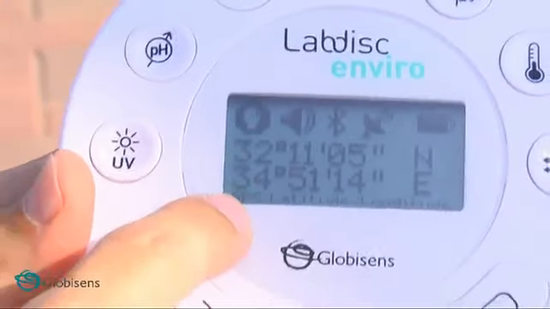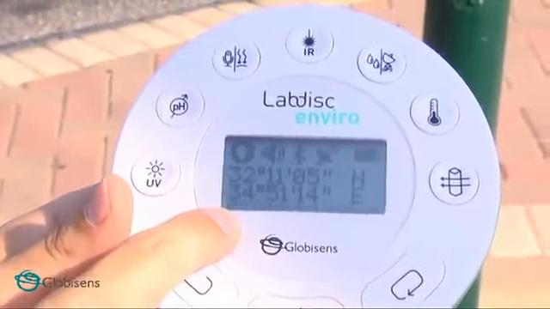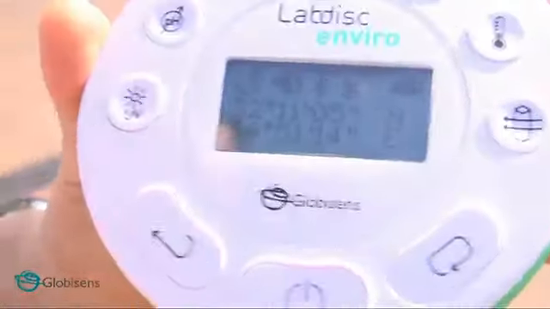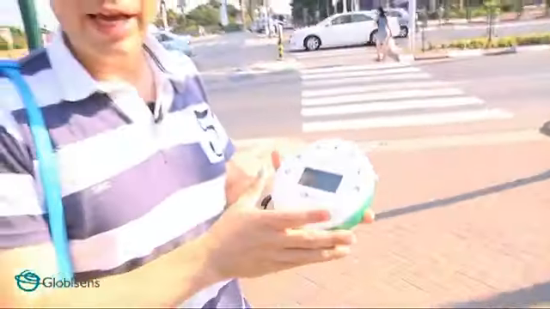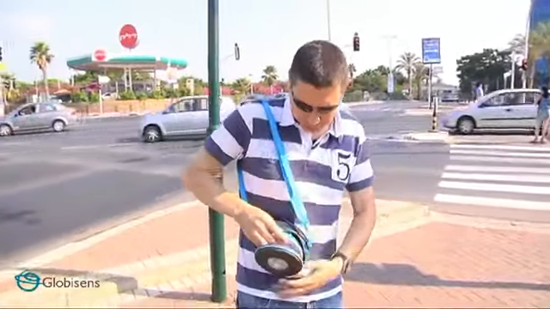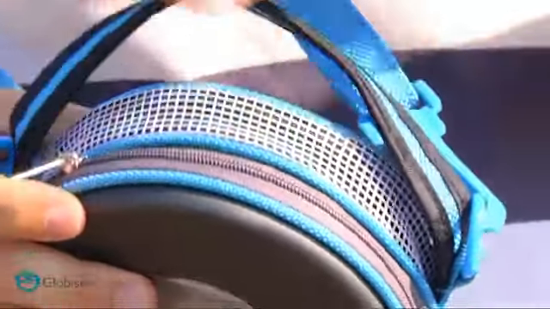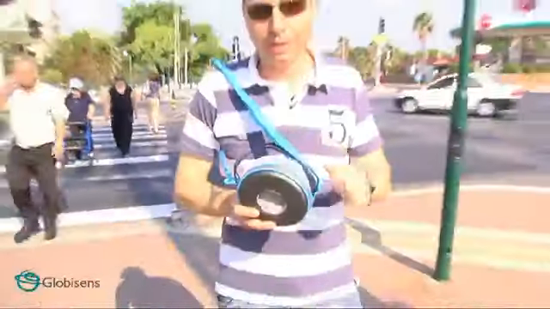This is the GPS coordinates. This shows us exactly where we are on our planet. All we need to do is to press the run button, we'll start recording, and we are ready to go. We'll place the Labdisc in the bag with a special ventilation net, allowing the sensor to feel the environment. Okay, follow me.